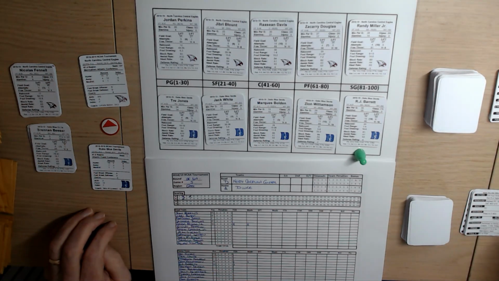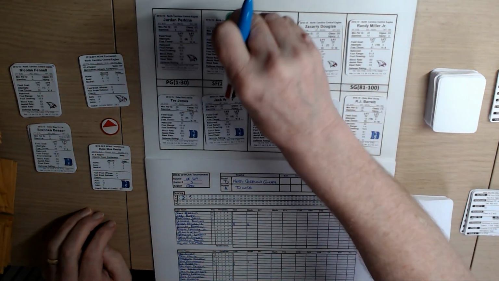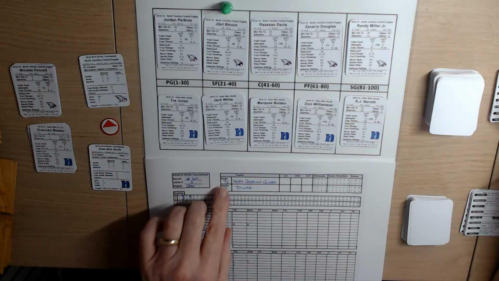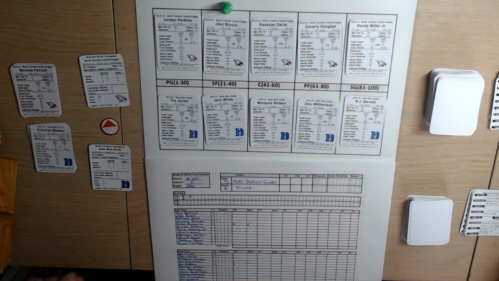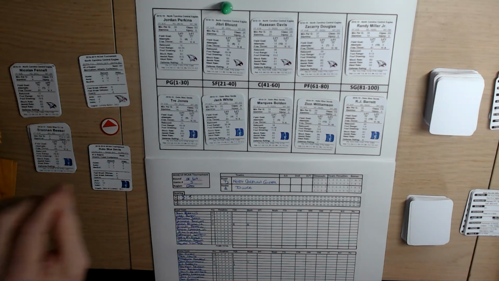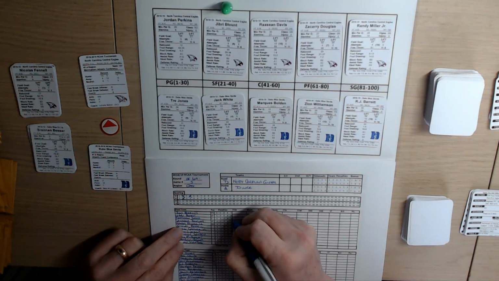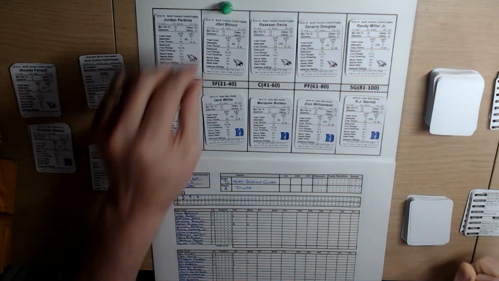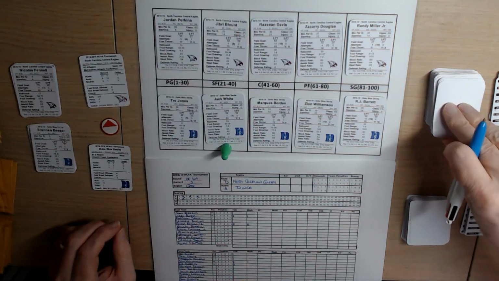Rebound is to the small forward Jibri Blount, who will fast break, and they're using D on the fast break. 13 on a D, the small forward shoots and scores. So Jibri Blount scores, and it's a 6-2 lead early for North Carolina.